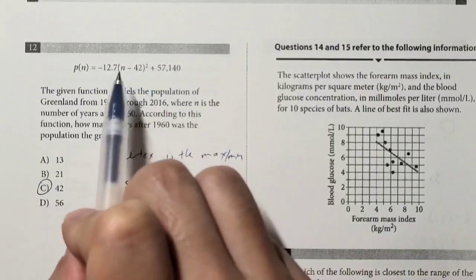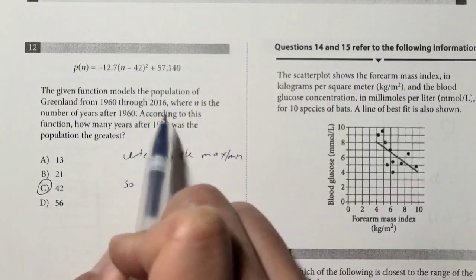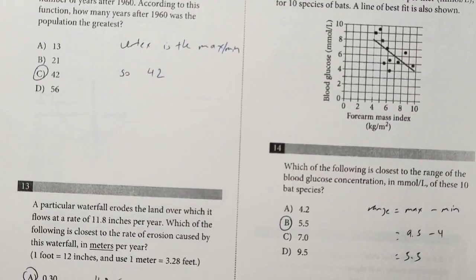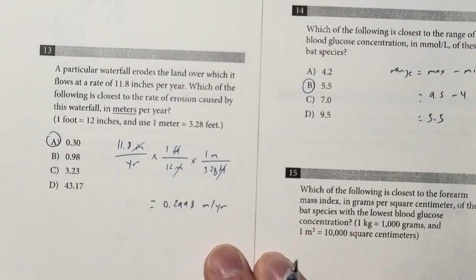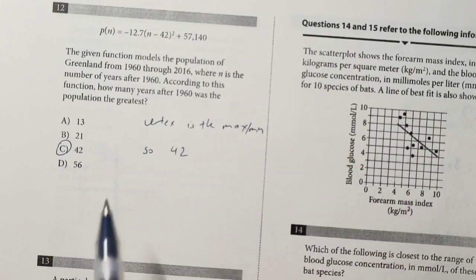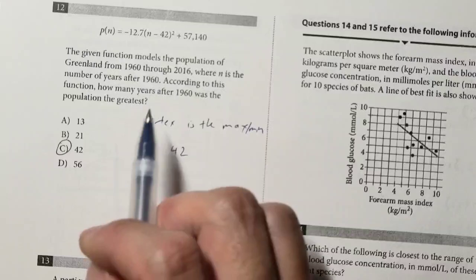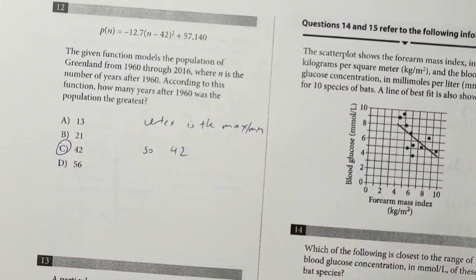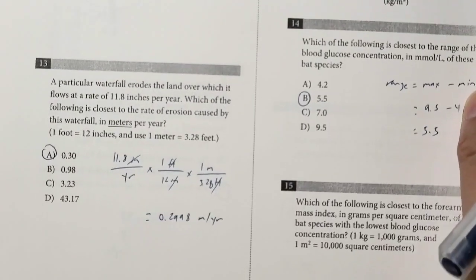Vertex is the max or the min. In this case, it's the max. So the max occurs at 42. That's how you can pick it in 2 to 5 seconds. No need to type it into your calculator, or even if you know the vertex formula, negative b over 2a, you need to first get this in standard form and all that. Don't do that. Get the concepts.